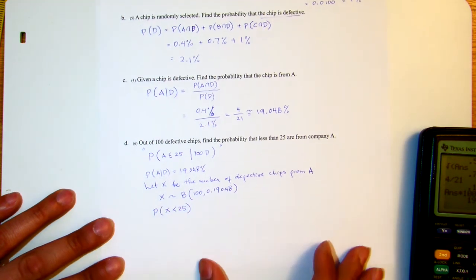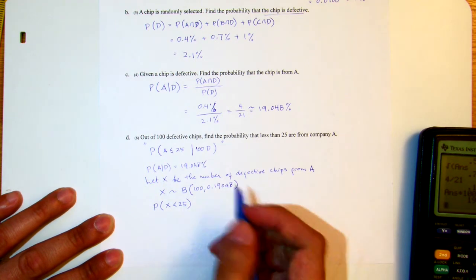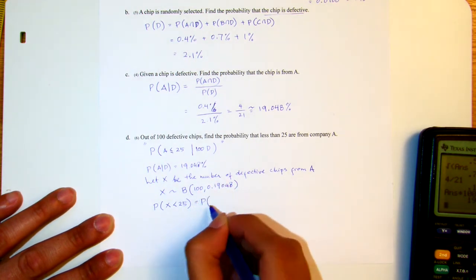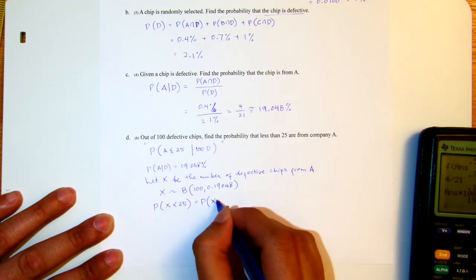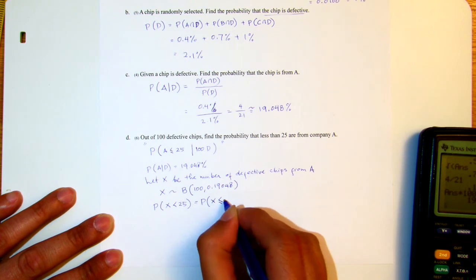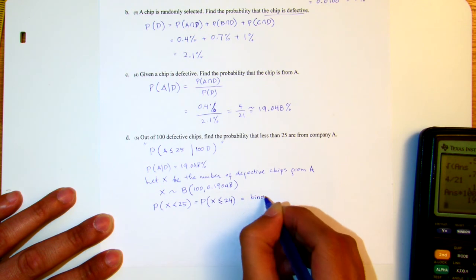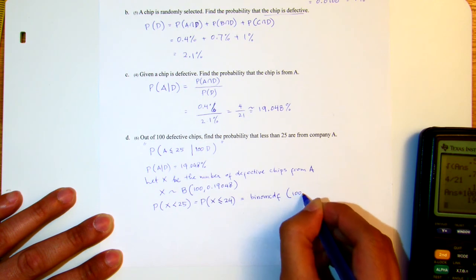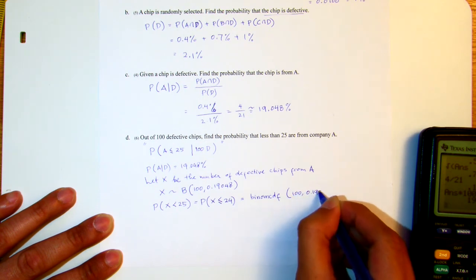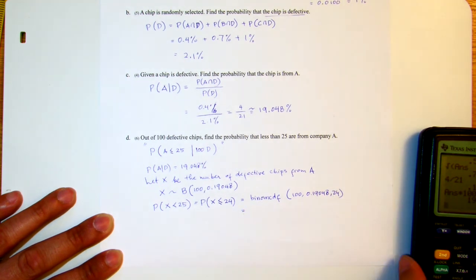Now there are actually two ways to do this, but because we have not learned what they call a normal approximation to the binomial distribution, for now we will use a calculator. X less than 25 means X is less than or equal to 24. Then from here I will use binomcdf of 100, 0.19048, 24. Okay, that's what I will do.